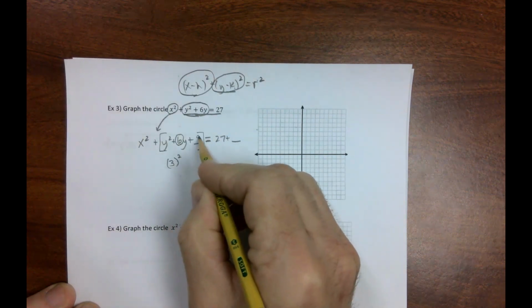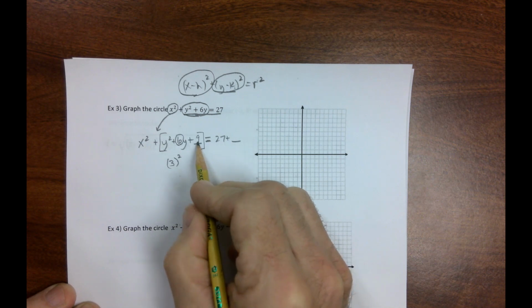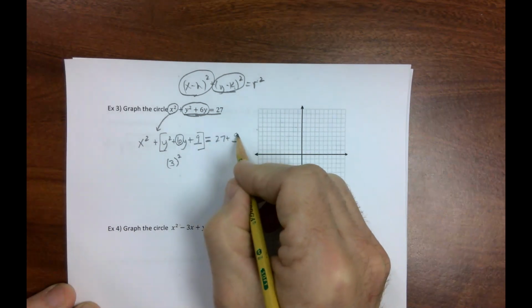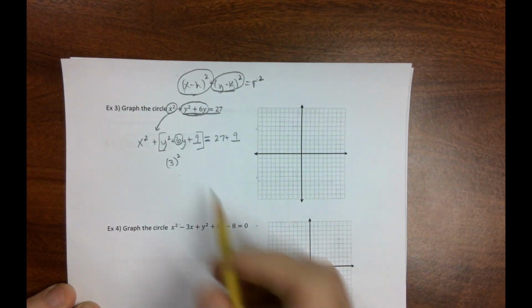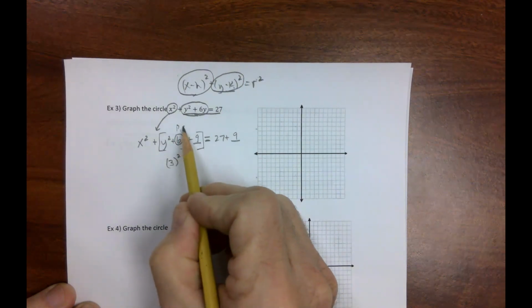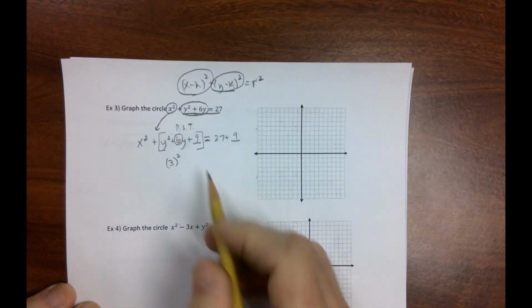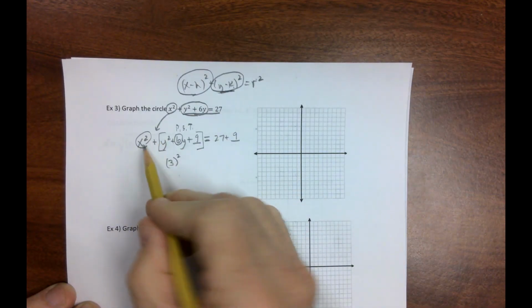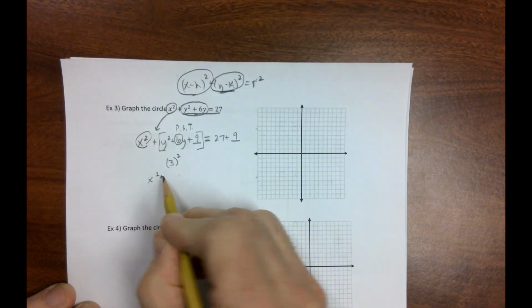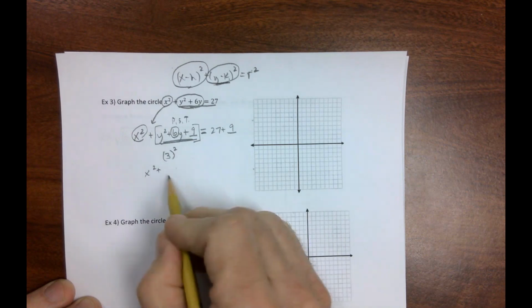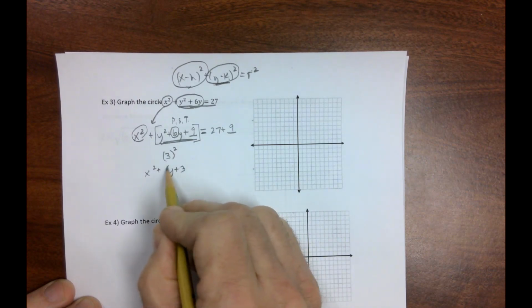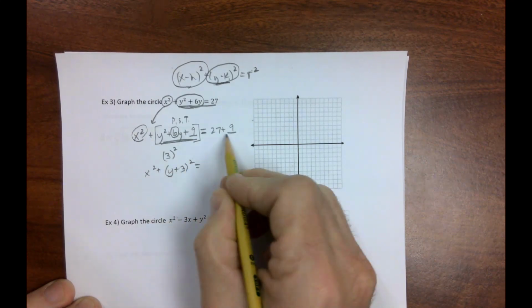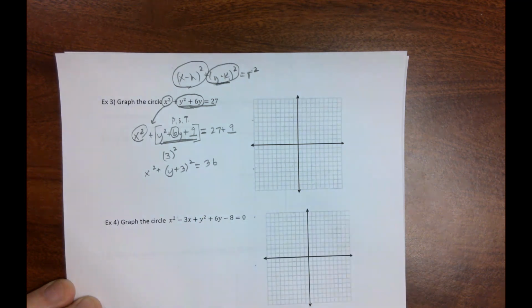That's 9, but if I put a 9 on that side, which wasn't there initially, I've got to keep it balanced by putting a 9 on that side. Now I know this is a perfect square trinomial that can factor into something that looks like this. This is by itself, so x squared plus, what does that factor into? y plus 3 squared equals 36.